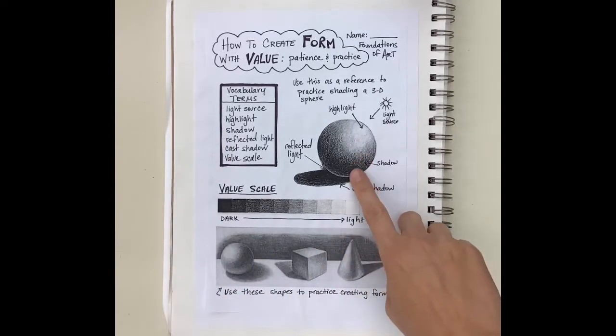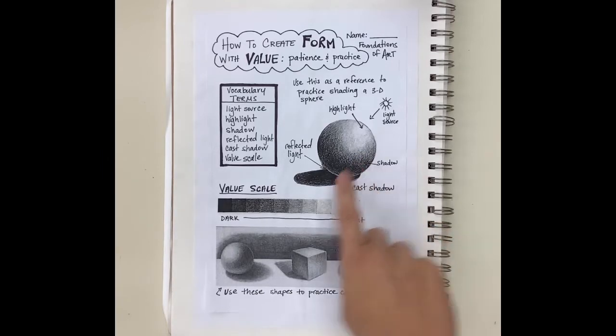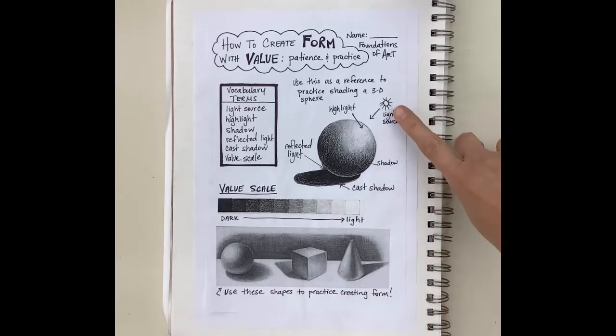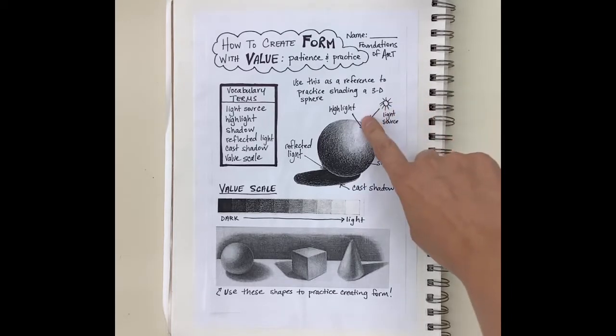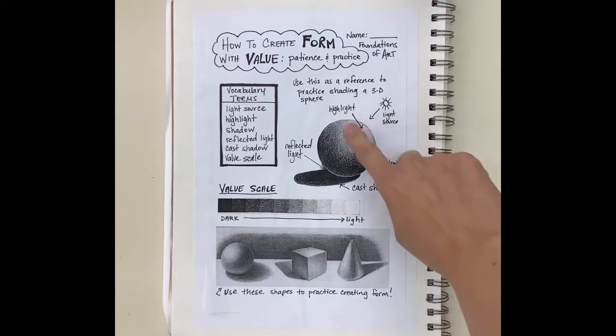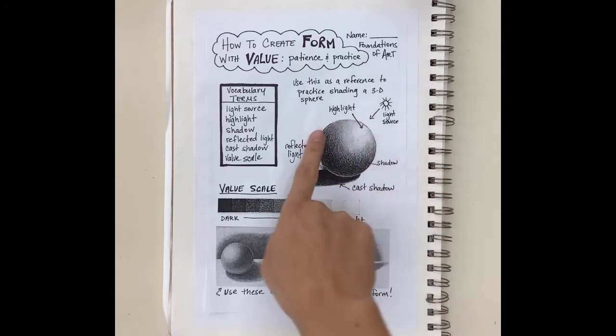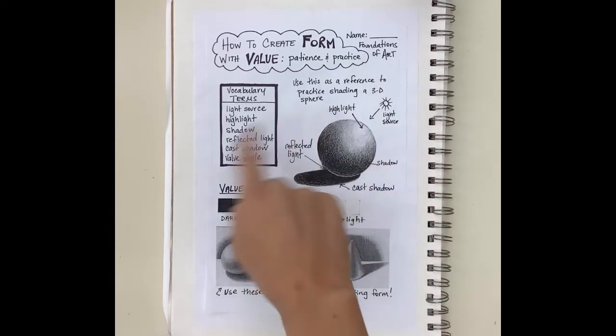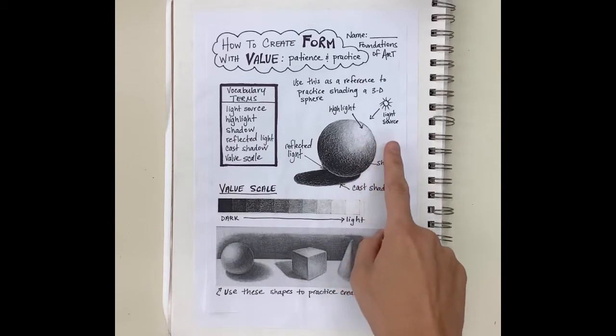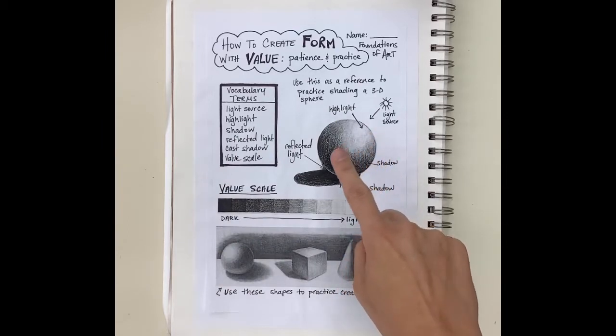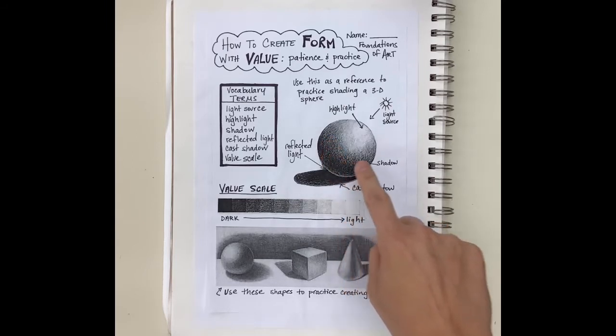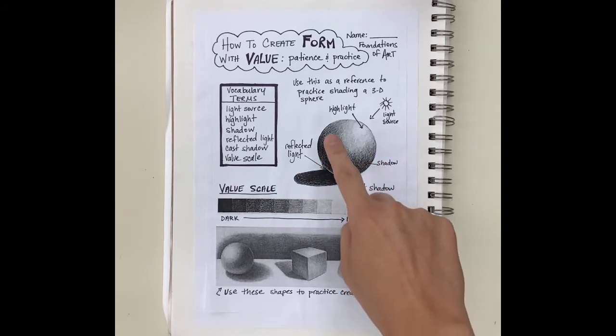Let's take a look at the small sphere demonstrated on the right side of the page. When creating value in your drawings, you must first establish where your light source is going to be. That light source will cast a bright spot on your object, also known as your highlight. As the light wraps around the sphere, your values are going to start to get darker. This is because less light is being exposed to the middle of the sphere and the bottom.